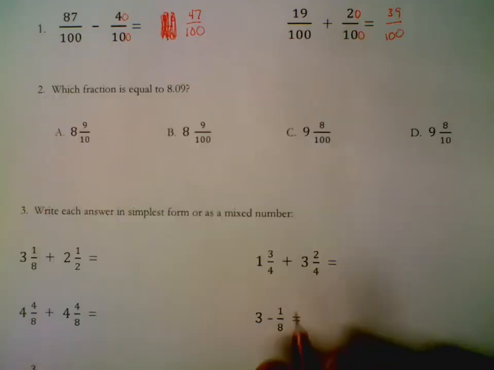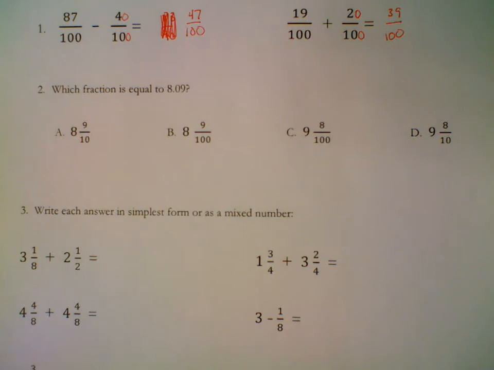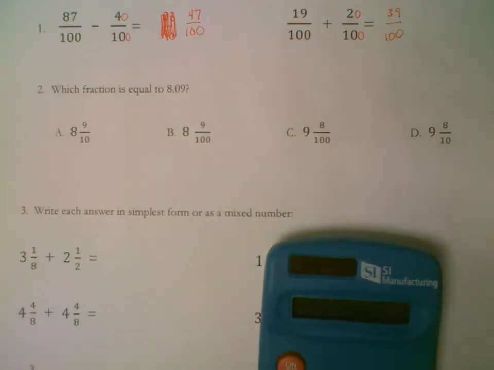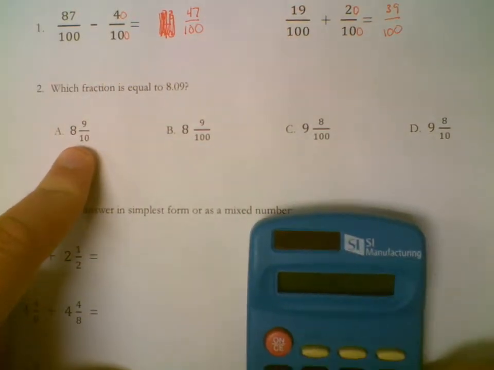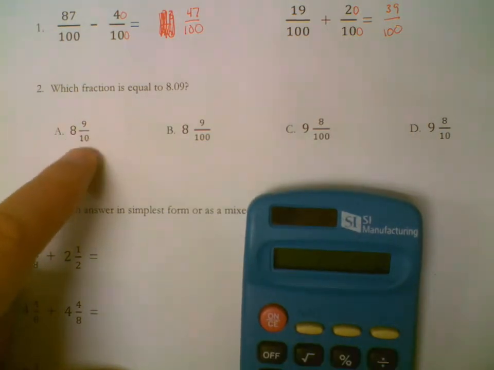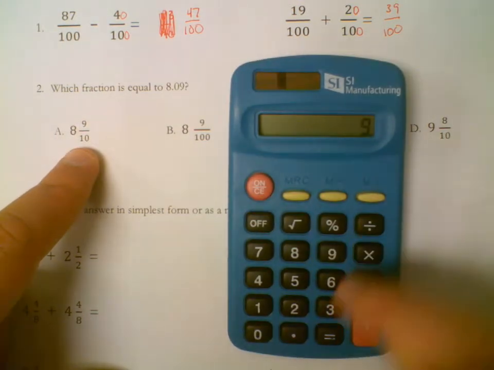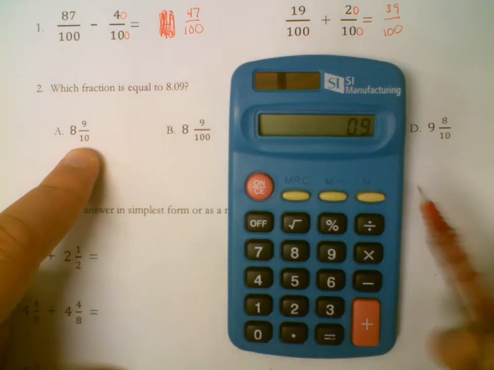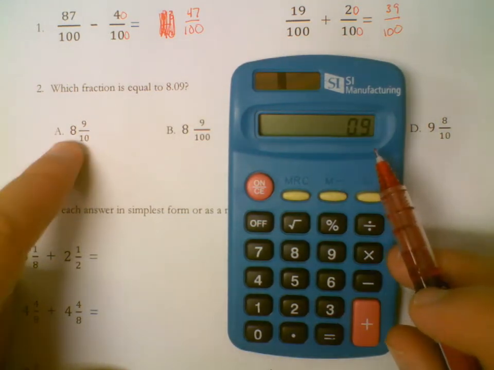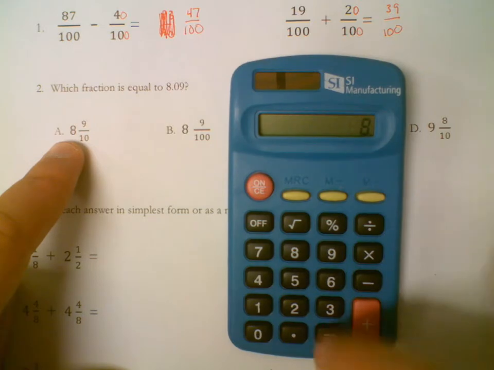All right. Which fraction is equal to 8.09? You know what? This is a good one to have that calculator for. So I gotta have 8.09. Let's check each one, all right? Let me see if I can turn 9 tenths into a decimal. How about 9 divided by 10? 0.9, right? Oh, don't forget the 8. I'm gonna add the 8 whole pizzas. 8.9. So I'm gonna jot that down.